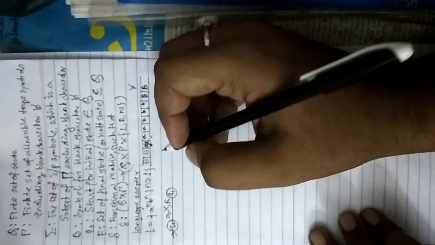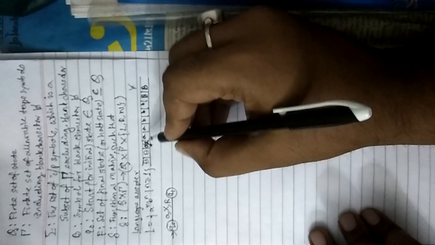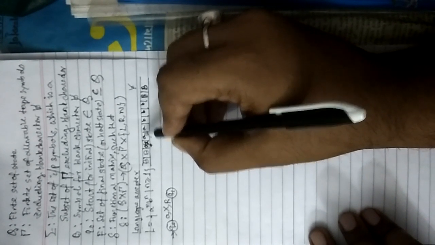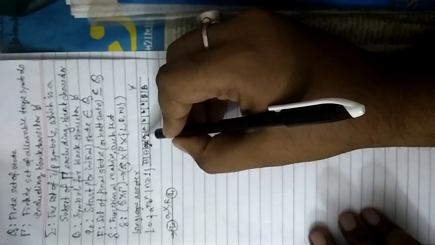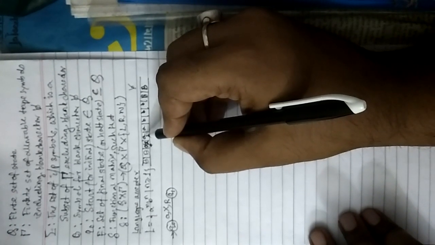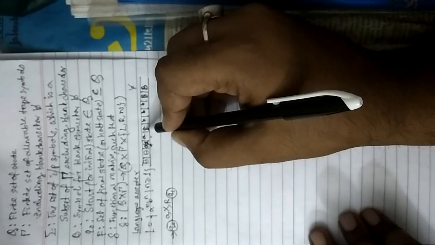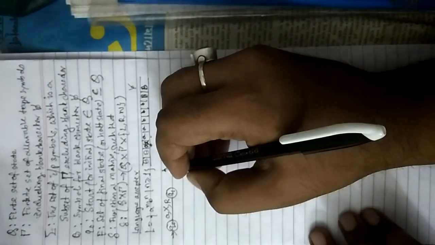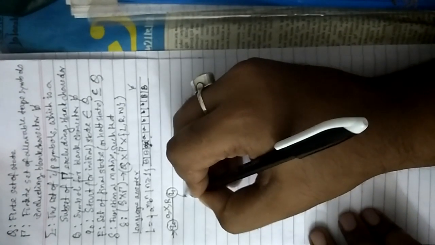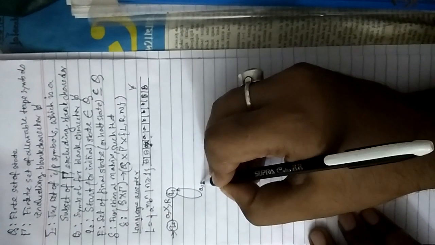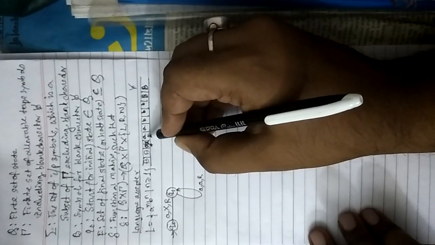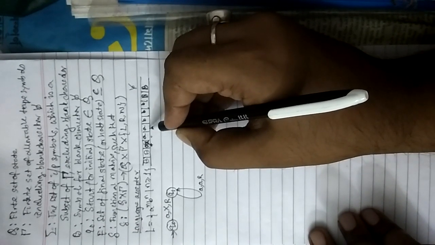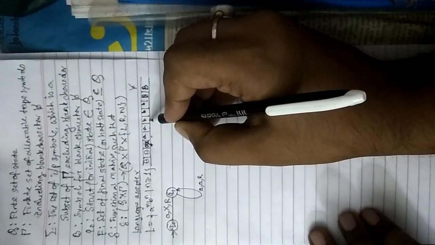Next, I will keep on reading a and do nothing, just replace a by a, again replace a by a, and so on, till the first b is encountered. So let us draw one self loop. I will read a, replace a by a and move right. Again read a, replace a by a and move right.